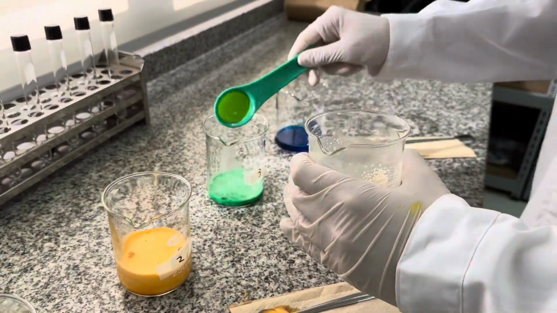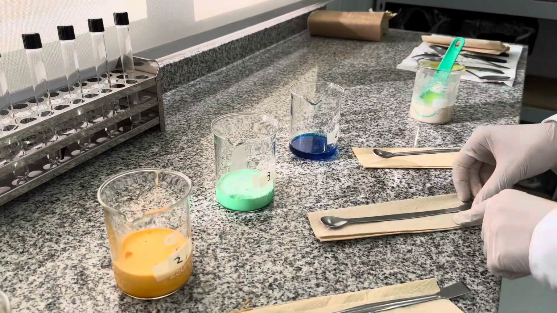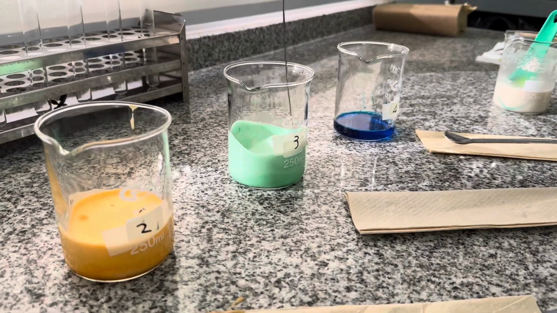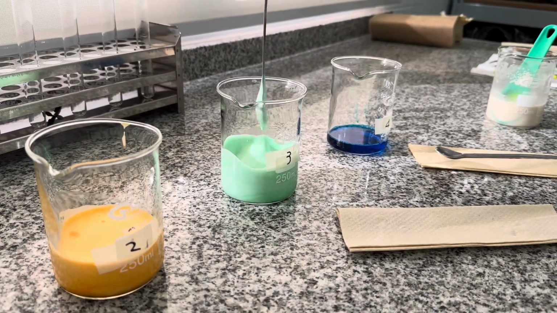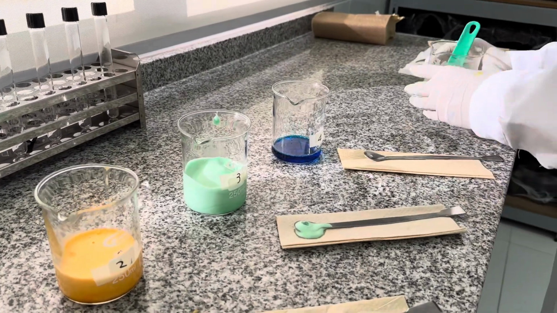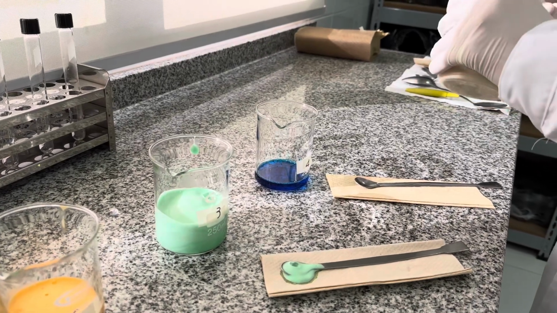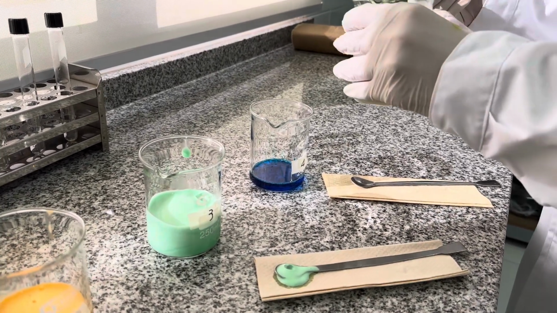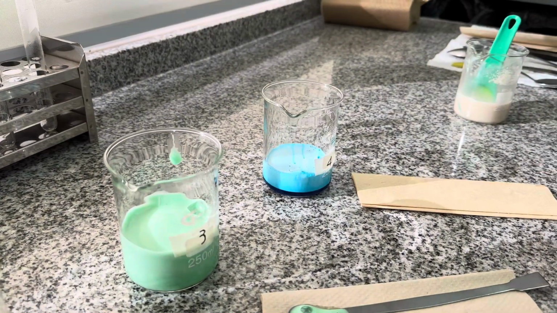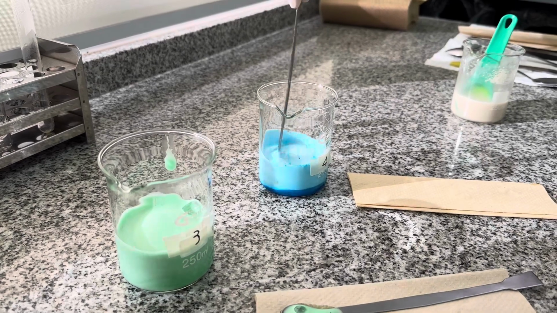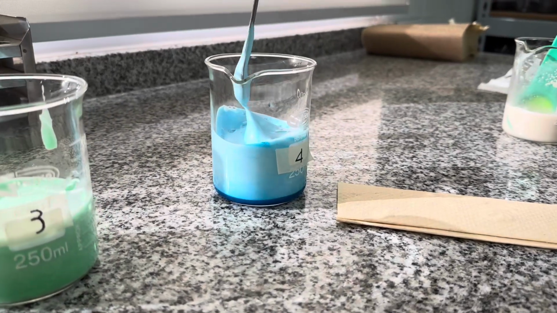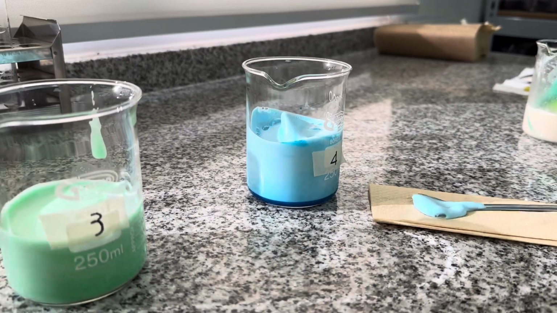In flask number 3, after adding the yeast solution, we see more foam formation compared to flask number 2. With 1 tablespoon of hydrogen peroxide, there is more substrate for the catalase enzyme to react with, resulting in more foam production than in flask number 2. In flask number 4, after adding the yeast solution, there is even more foam formation compared to flasks number 2 and 3. This is because flask number 4 contains the highest amount of hydrogen peroxide, 2 tablespoons. Therefore, the reaction produces the most foam, indicating a higher amount of oxygen being released due to the increased amount of substrate for the catalase enzyme.